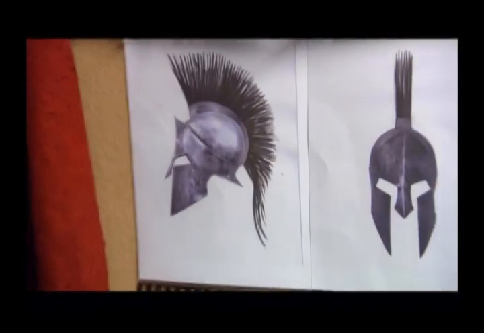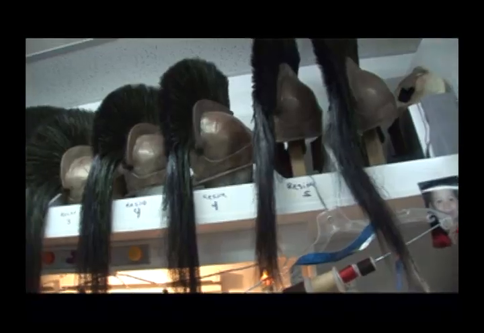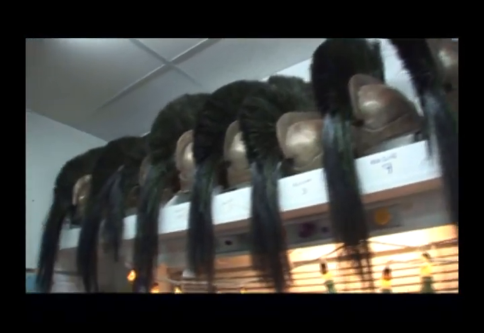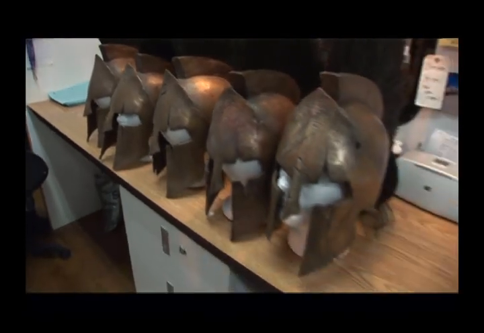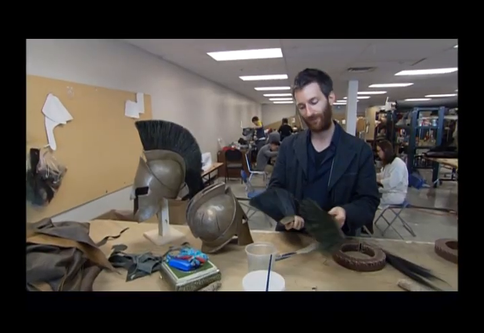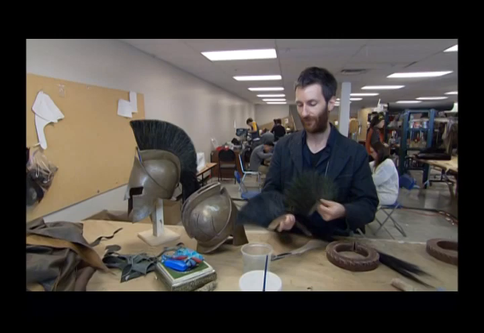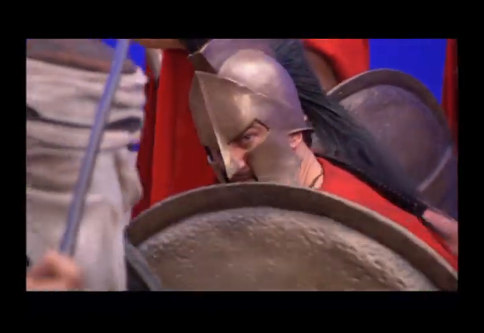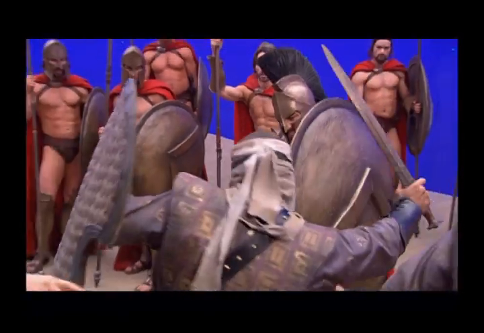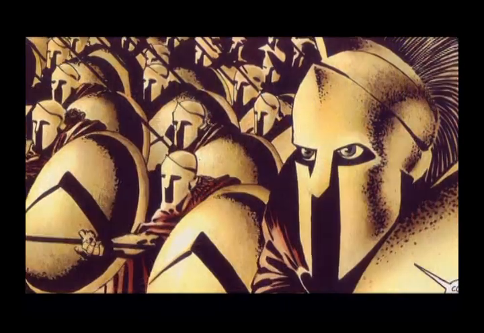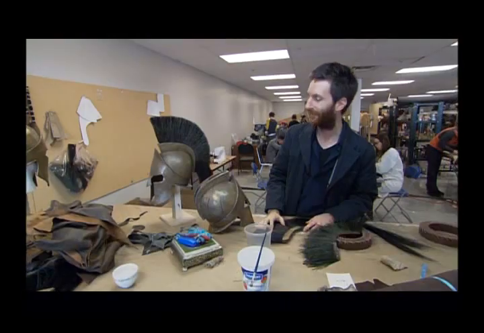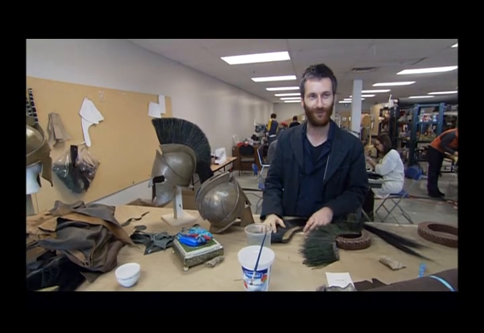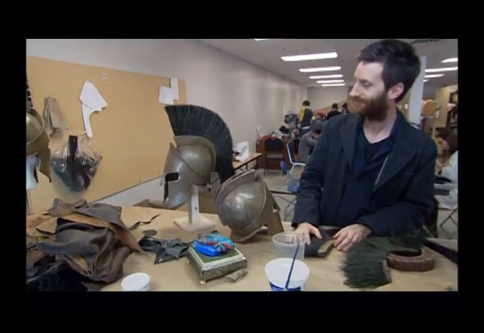This is where we're assembling Leonidas' helmet. We're going to have 17 of them eventually to cover the different stages of deterioration. And we've developed a way of doing the crest which involves layers of feather and horsehair, which gives it a great sort of texture that the camera loves and makes it a little bit more unusual and more Frank Miller-esque. It has this great graphic quality that looks incredible on Jerry.